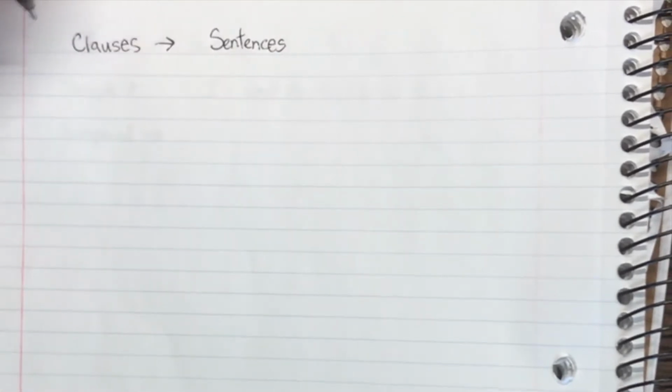Today I'm going to talk about the types of clauses and the types of sentences that these clauses build into. Sentences are made out of building blocks, which are the clauses. There are two types of clauses: independent and dependent clauses.